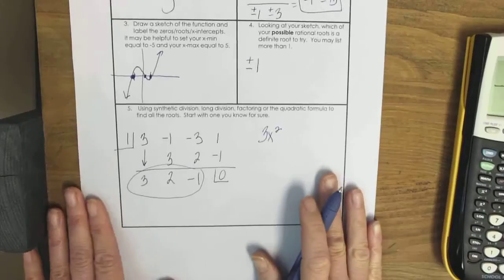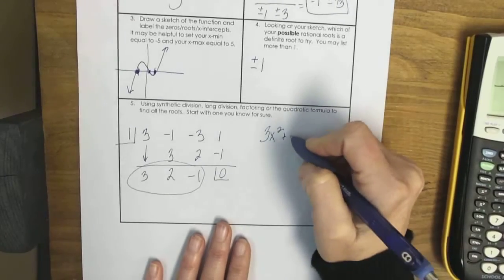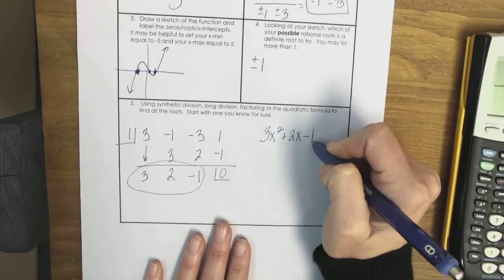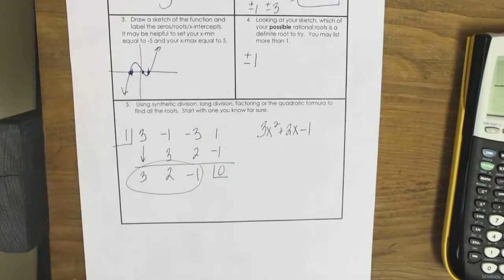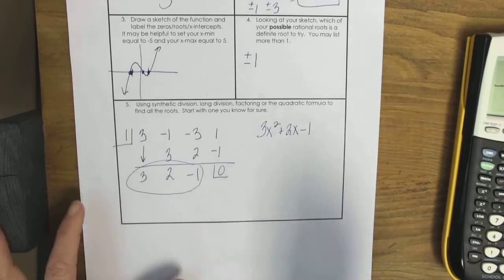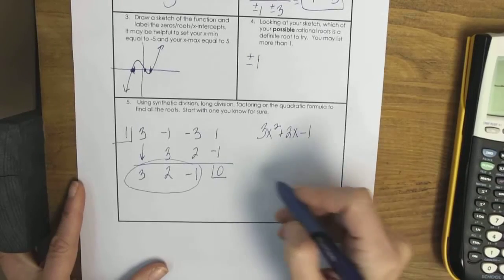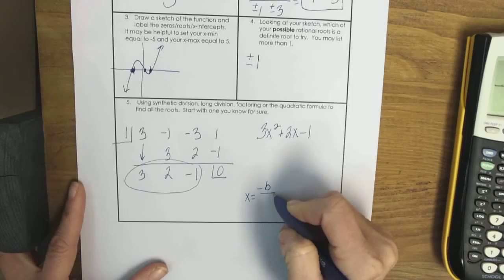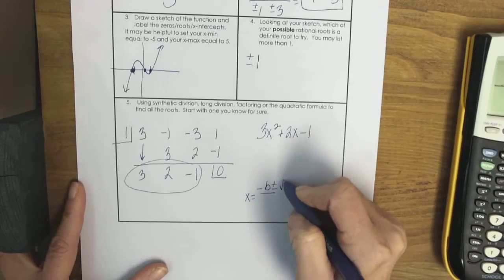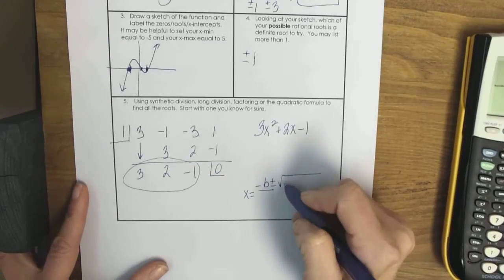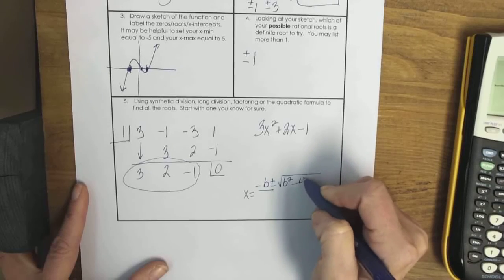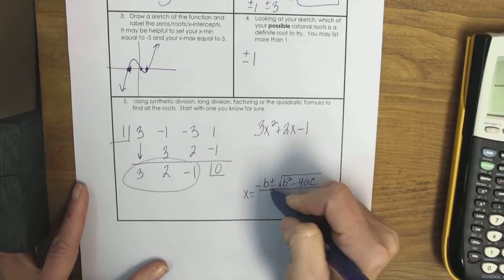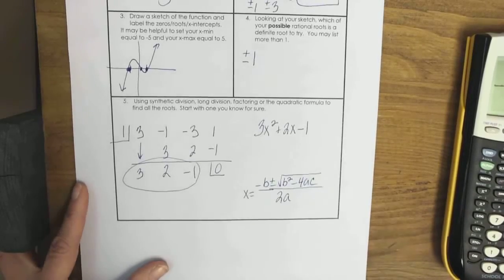3x squared plus 2x minus 1. And I could factor that or use the quadratic formula. I'm going to be honest with you, I tend to go right with the quadratic formula, which is the opposite of b plus or minus square root of b squared minus 4ac all over 2a.